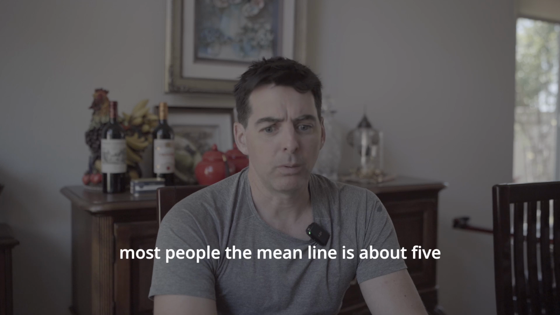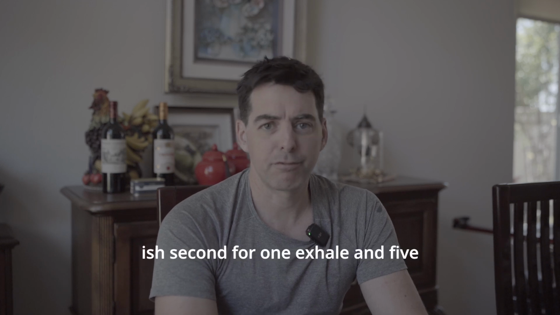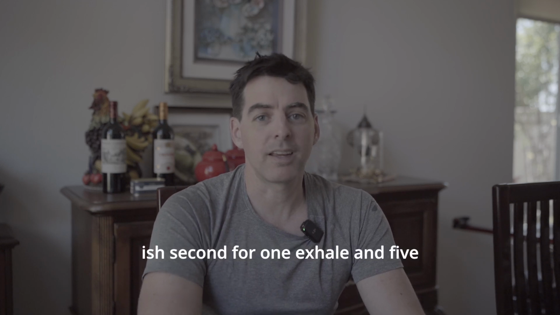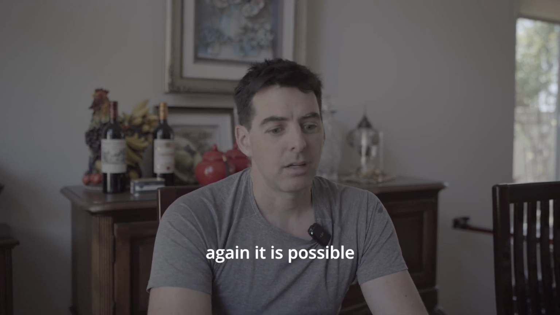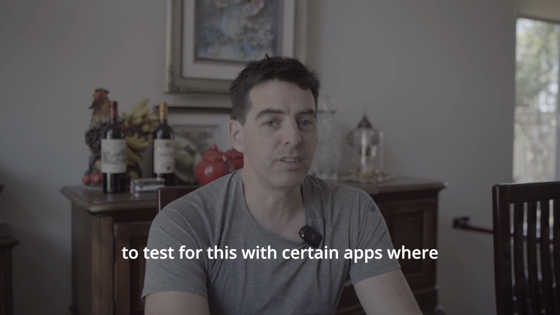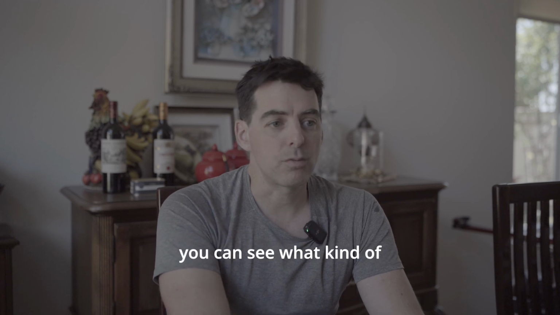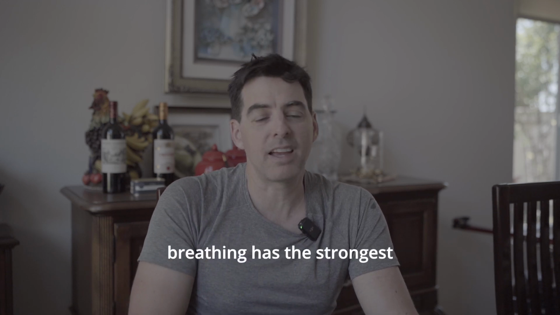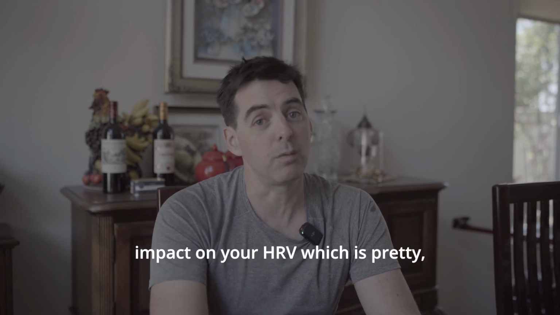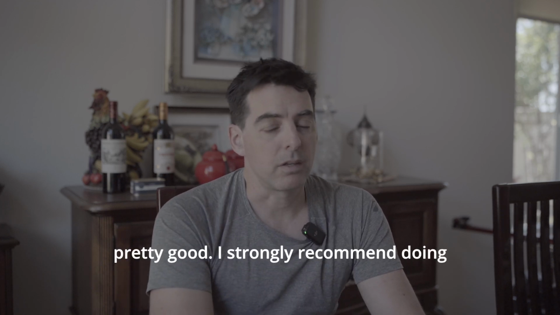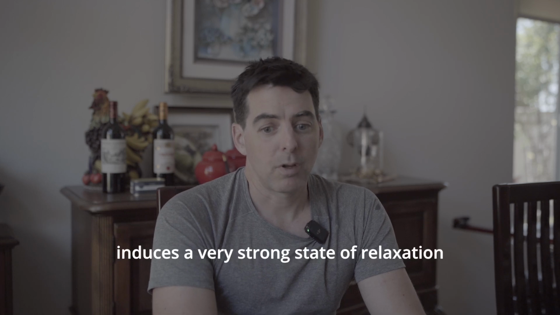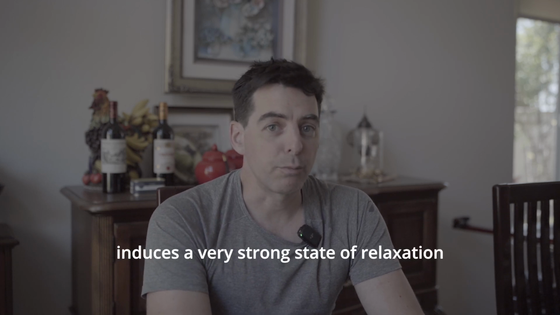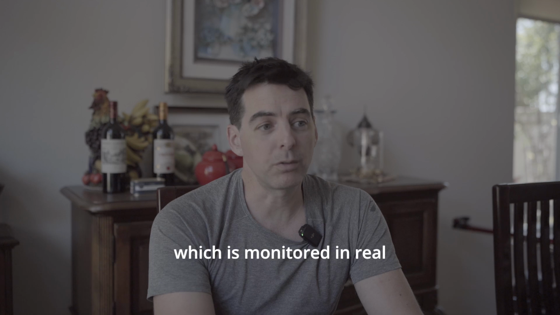I think for most people the mean is about 5-ish seconds for one exhale and 5 seconds for one inhale, but it varies. And again, it is possible to test for this with certain apps where you can see what kind of breathing has the strongest impact on your HRV, which is pretty good. I strongly recommend doing things like this, as it induces a very strong state of relaxation, which is monitored in real time.